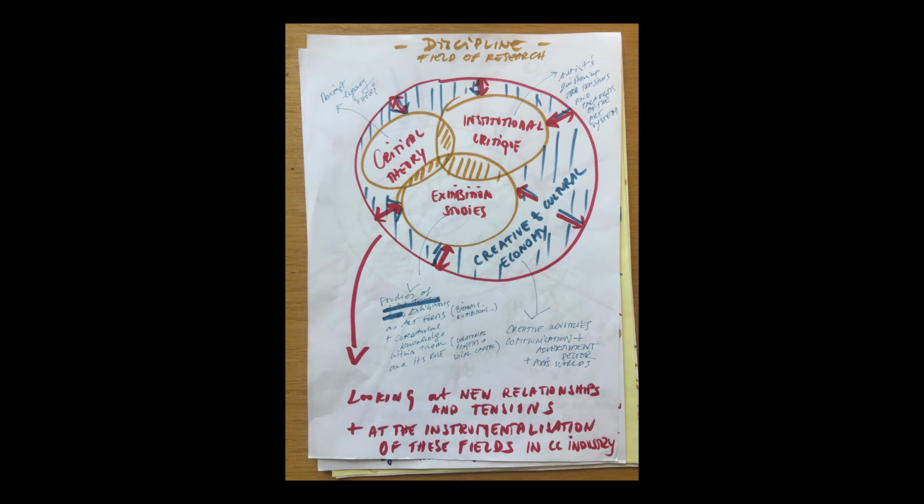So what I'm doing in my research somehow derives from those three or four examples, but I discovered them by the time I was doing my research, so it was not the other way around. What I'm looking at are these new relationships and tensions that have been emerging in the past 20 years. Specifically, I'm looking at what has been happening since 2003/2008 and how the new creative and cultural economy has been shaping the field of institutional critique, critical theory, and exhibition studies.